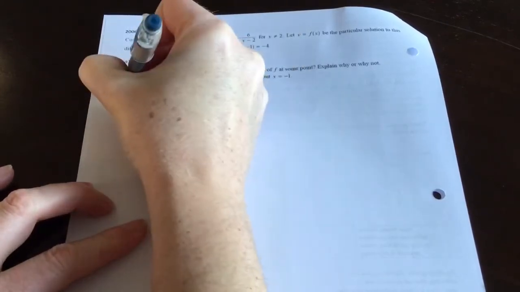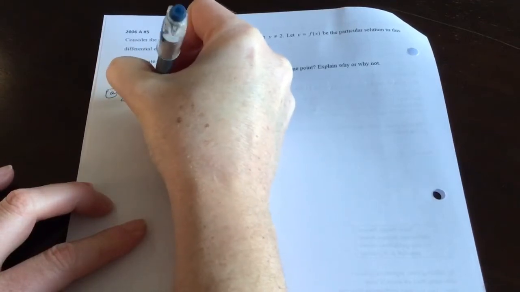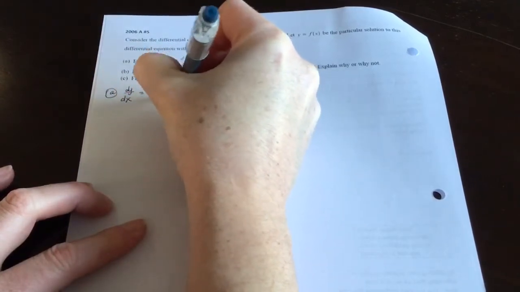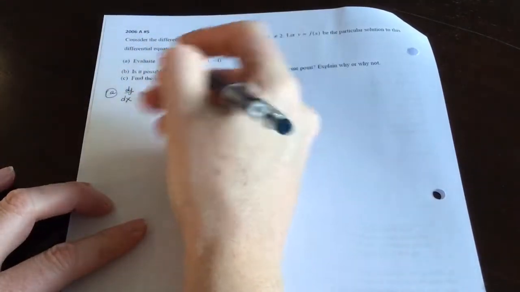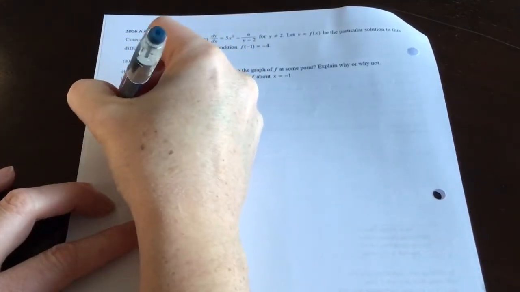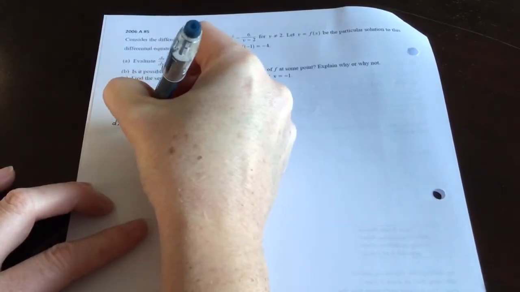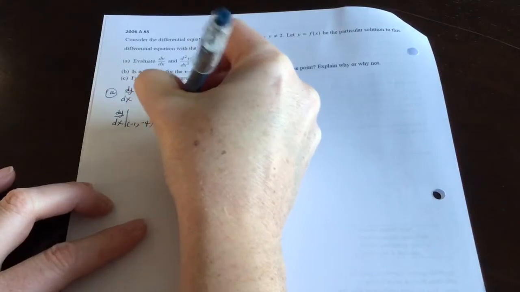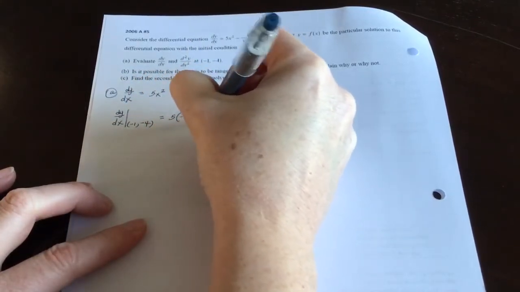Part A, I'm just going to go ahead and write down what they said dy/dx was equal to. And then they want us to evaluate that at the point (negative 1, negative 4). That would be very simply just plugging in negative 1 for the x and then negative 4 for the y.